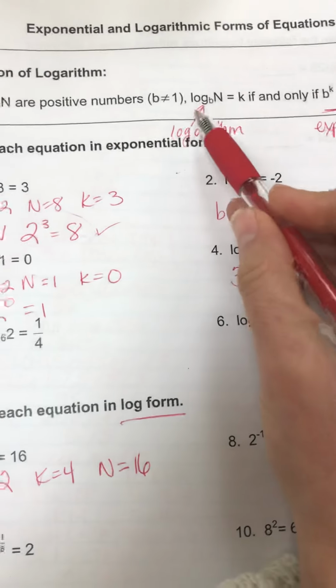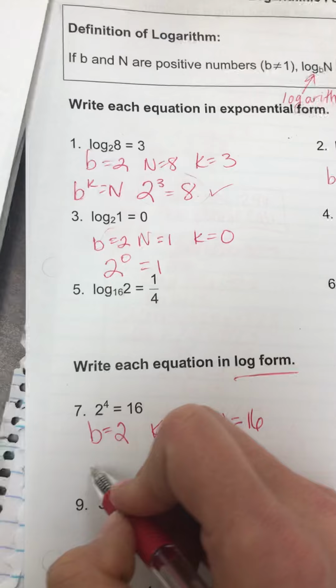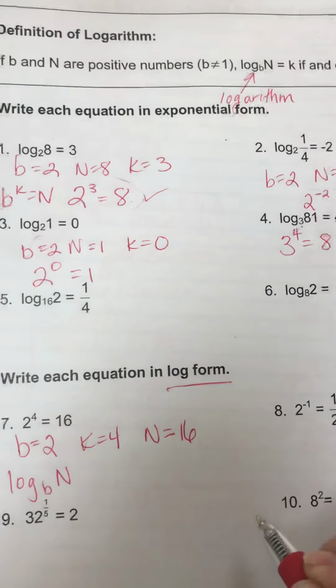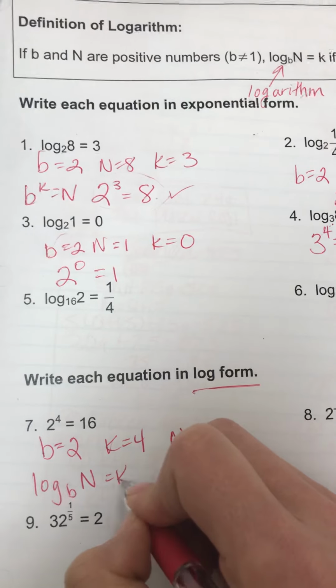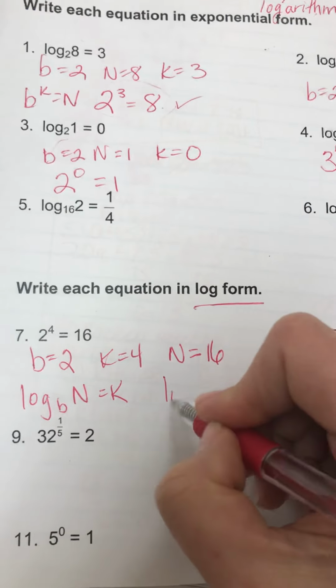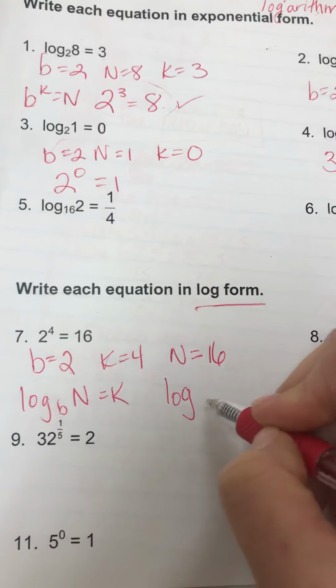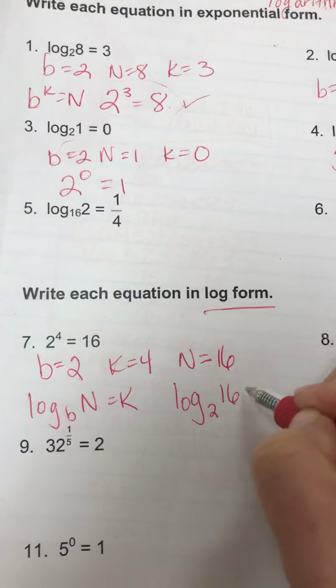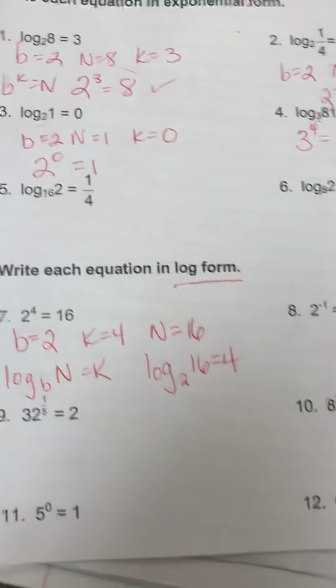So now our formula is log base b of n equals k. If we convert it, we have log base 2 of 16 equals 4.